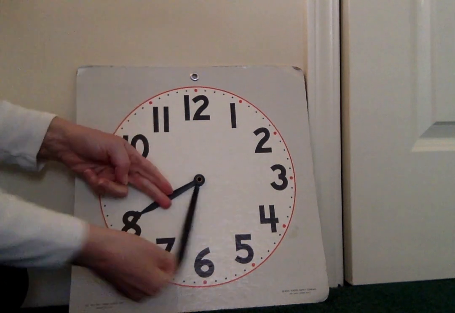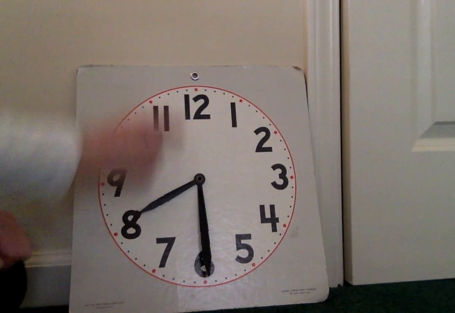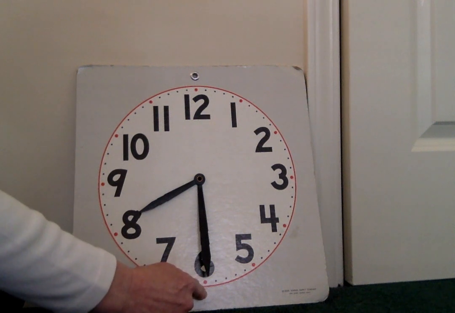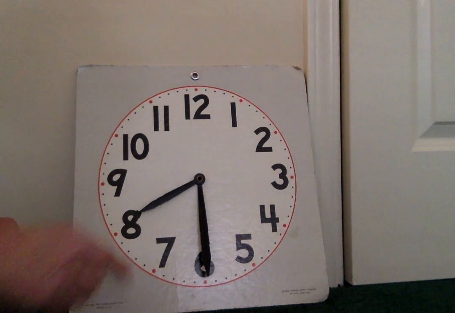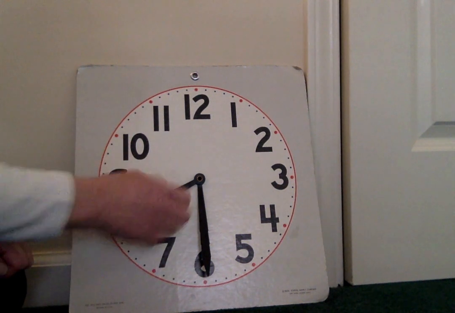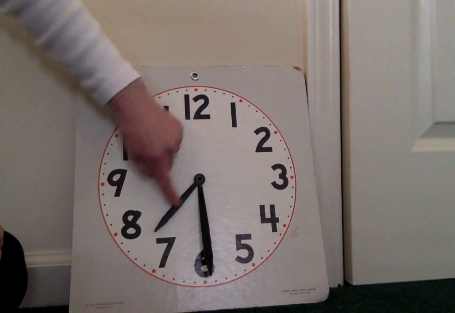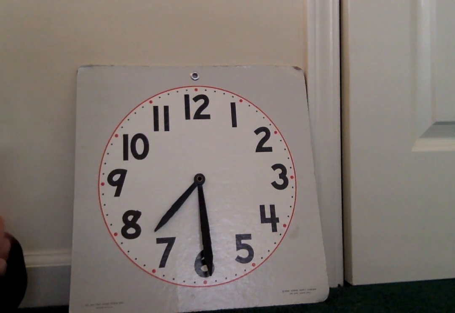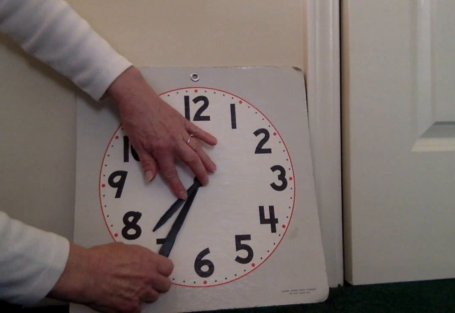If we were here, we would say it's 7:30. Halfway around our clock is 30 minutes because 30 is half of 60. So we could also say it's 7:30. Baby is not all the way to 8 yet. But we were 5 minutes further, so that was 7:35.